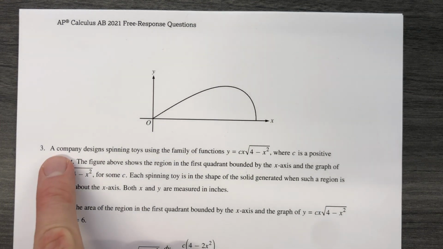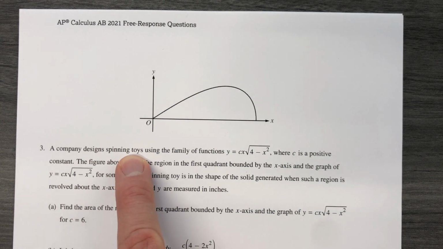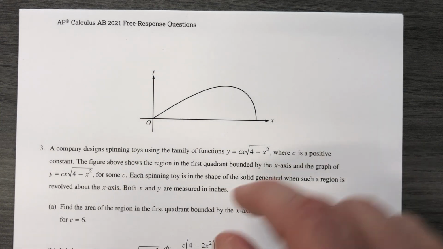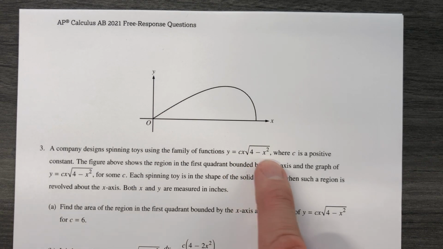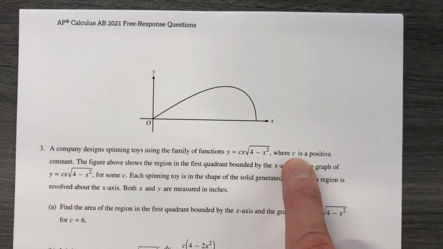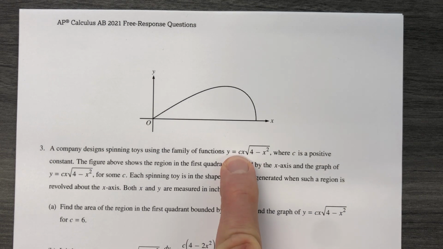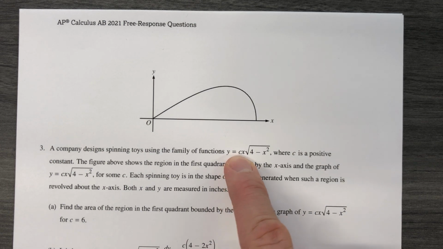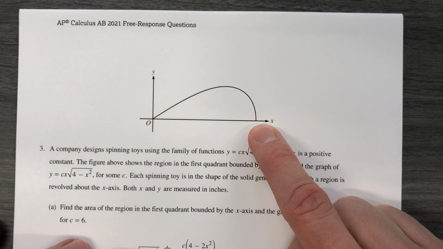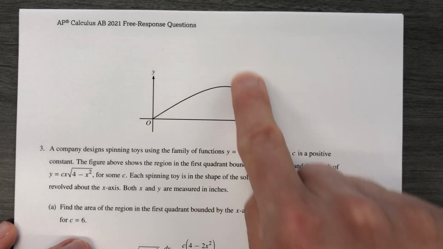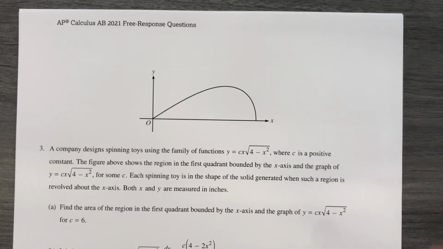Let's read. Company designs spinning toys, basically like a top, this thing that spins, using the family of functions y equals cx squared of 4 minus x squared, where c is a positive constant. C, notice where it is, that's going to be a scalar. That's not going to change the x-intercept, which is good to know. That'll come in handy in a few minutes. It is going to affect the magnitude of this loop, the vertical stretch.